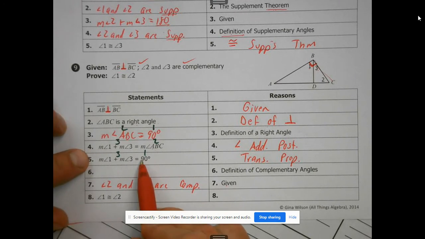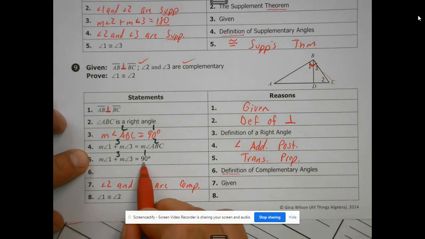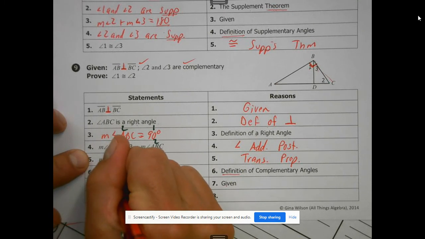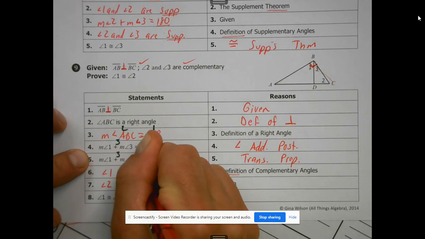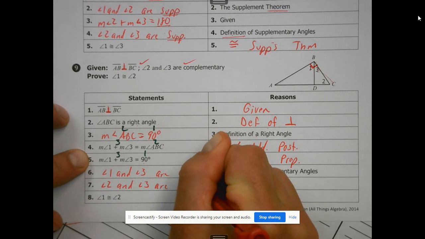All right, from line 5 to 6, the clue is definition of complementary. Well, I said they're 90. Now I just got to say that they're complementary. So I'd say angle 1 and angle 3 are complementary.